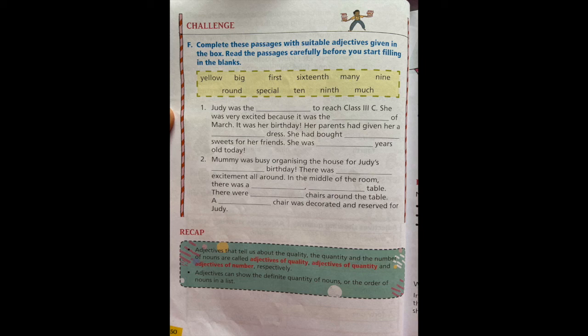She was very excited because it was the dash of March. So Judy was the first to reach class 3C. Okay, she was very excited because it was the dash of March. Which day of March it could be? 16th. Okay, write down 16th of March.